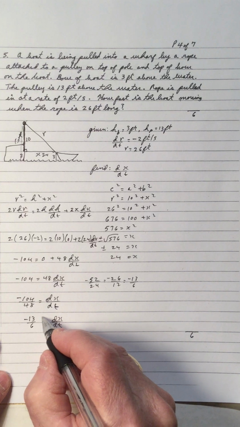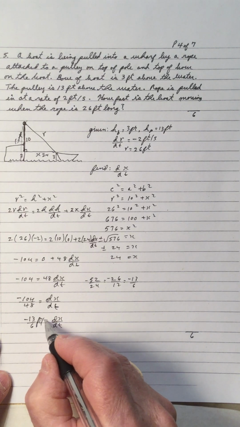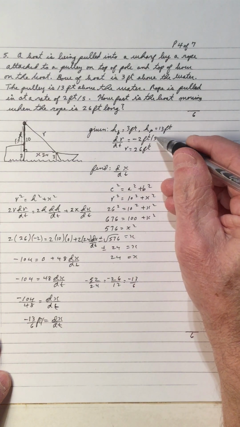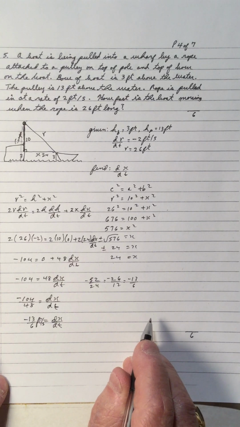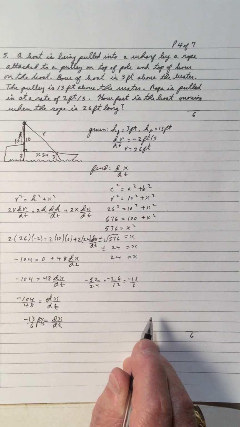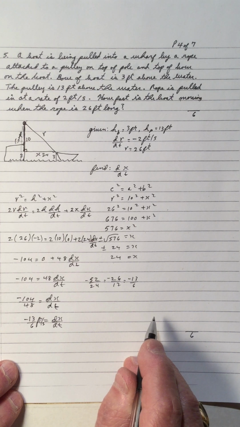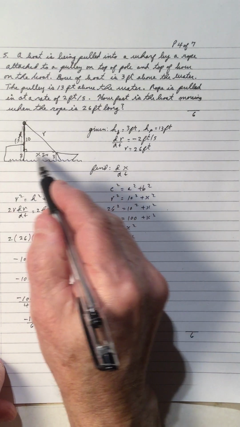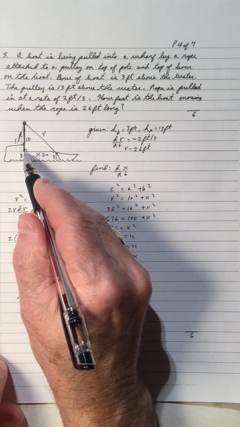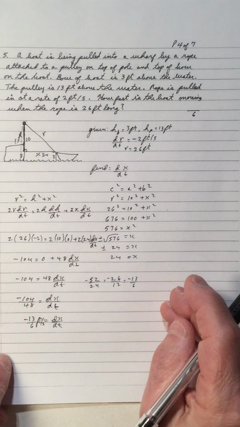And that's the speed, so it's feet per, let's see, what was it moving? Feet per second. Okay. And the negative indicates that it's being pulled in, the distance is getting shorter. So the speed of the boat is 13 over 6 feet per second. And the negative only indicates that it's going towards 0 distance and 0 speed. And that's 6 marks for that.